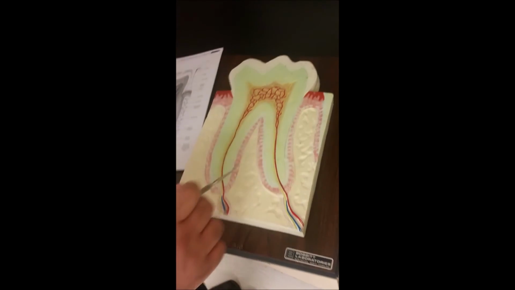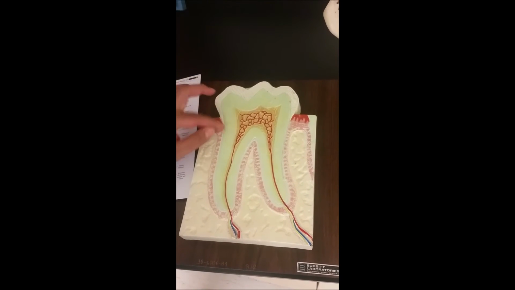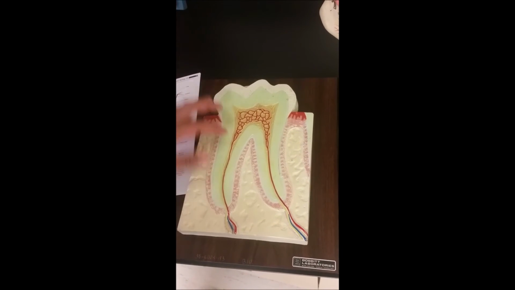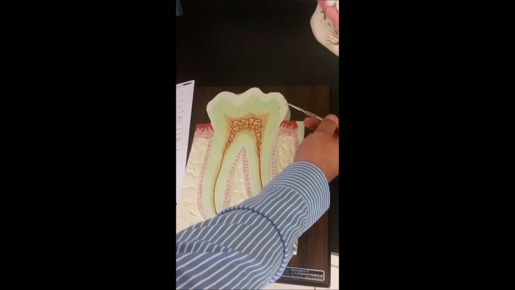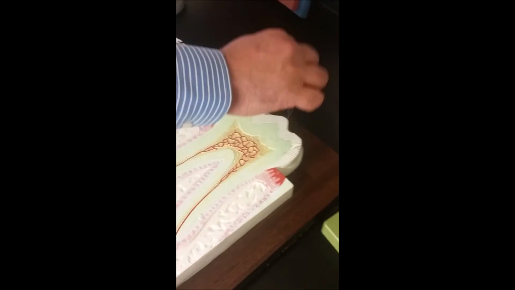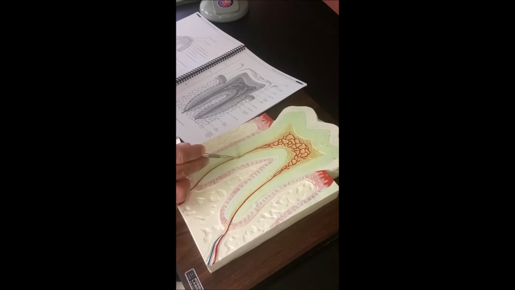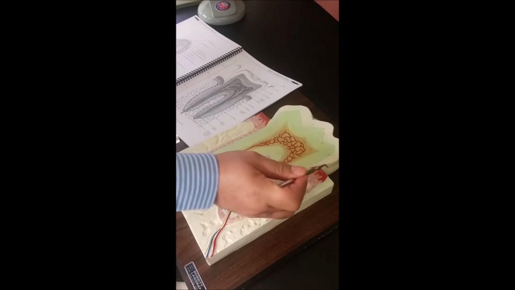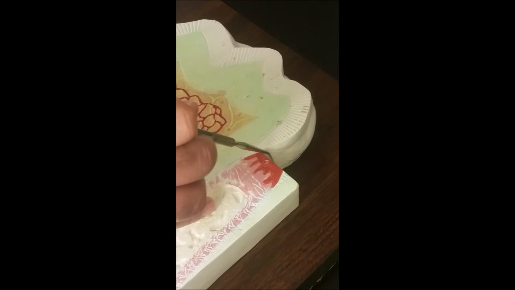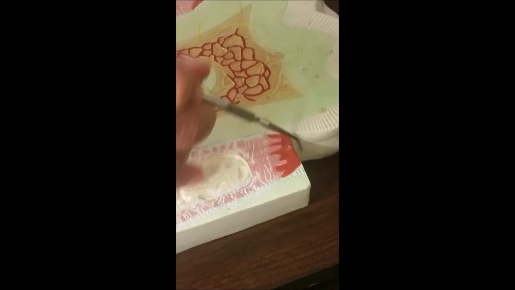If you apply this on this model here, this part will be the crown, this is the neck, and this is the root, the whole thing here. This is enamel, the hardest of all, and this part up here is called the cusp, which will be in actual contact with the food. This green here is called the dentine, and this inside is called the cavity. This is the gingiva, and this is the sulcus we were talking about, the gingival sulcus.